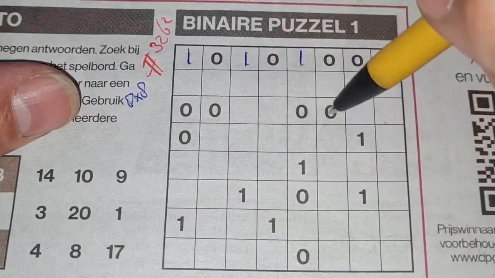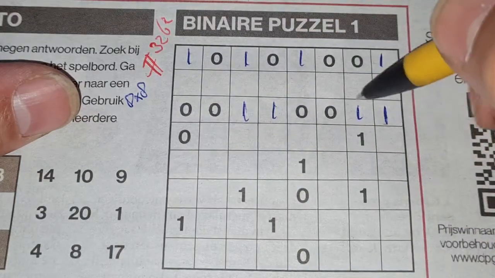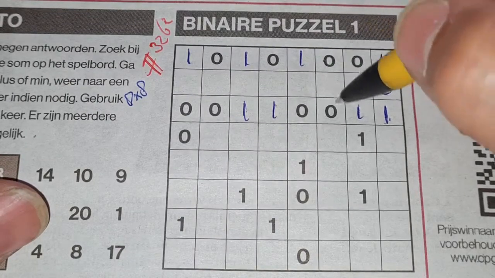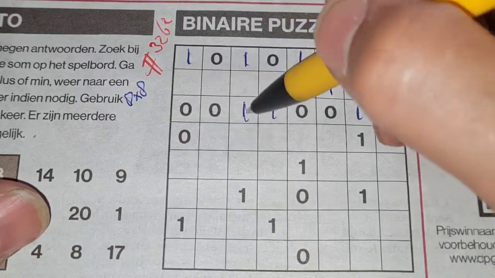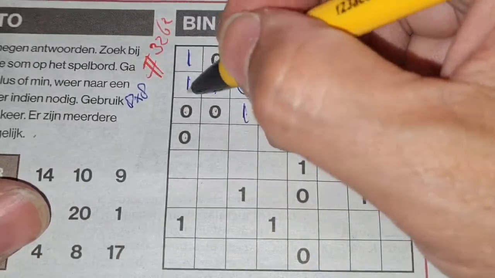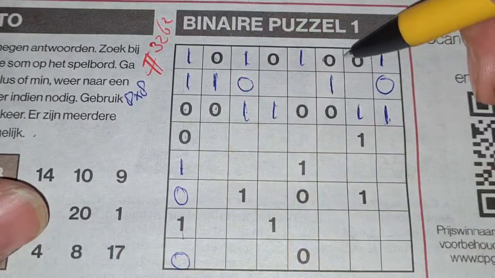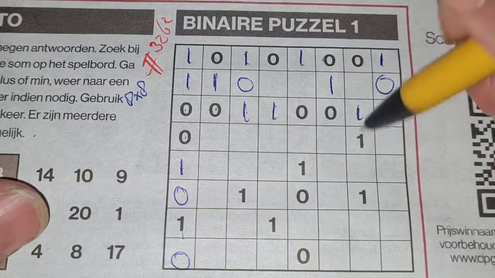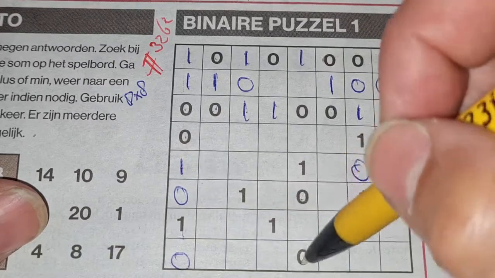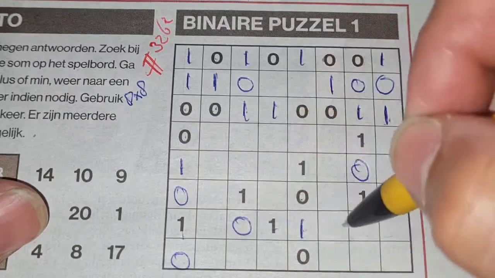Here we have also 4 O's, so the rest are 1s. Between two ones comes an O, between two O's comes a 1, between two ones comes an O, between two O's comes a 1. Double O, here 1, there 1. Now we have 4 1s, so the rest are O's. Double 1, here an O, there an O. Between two O's comes a 1. Double 1, here an O, there an O.